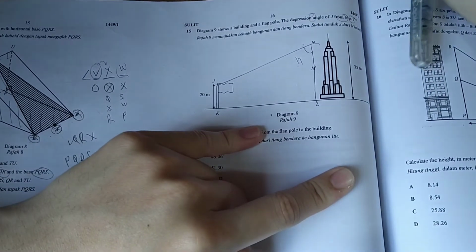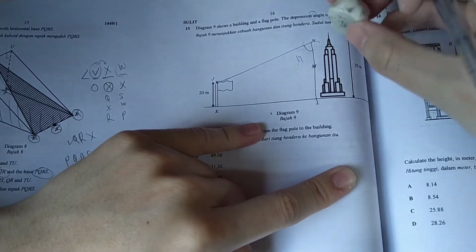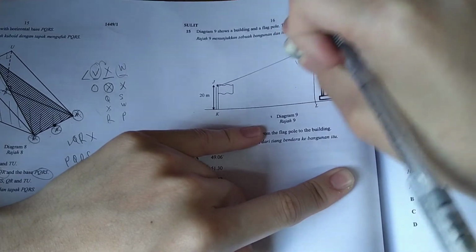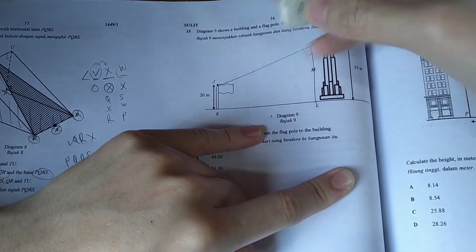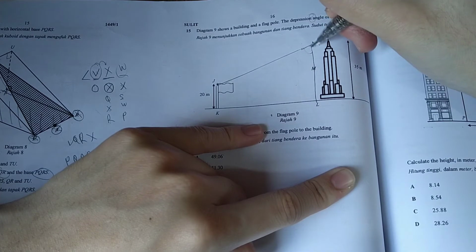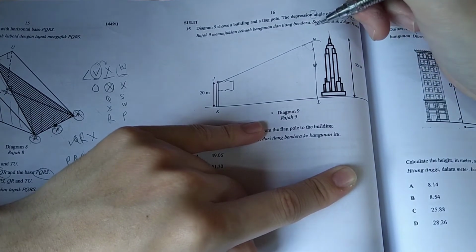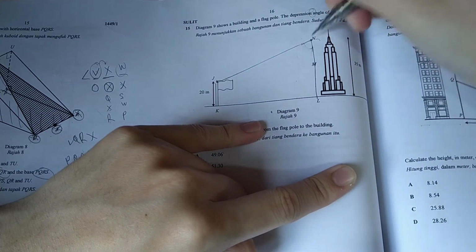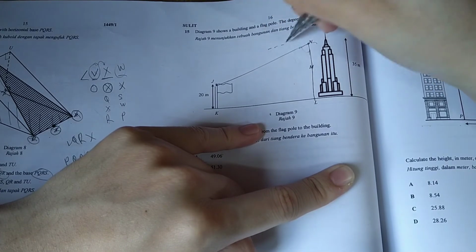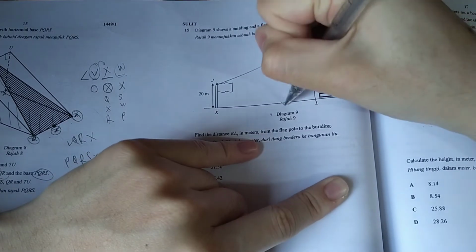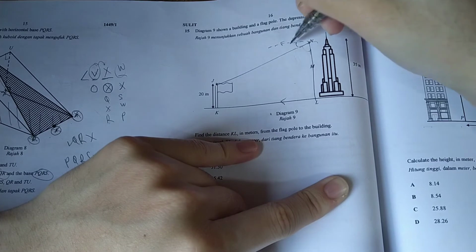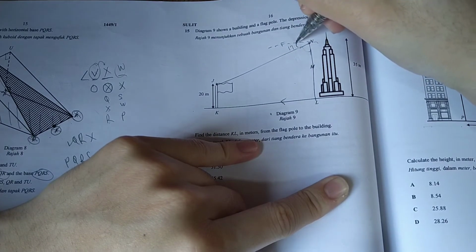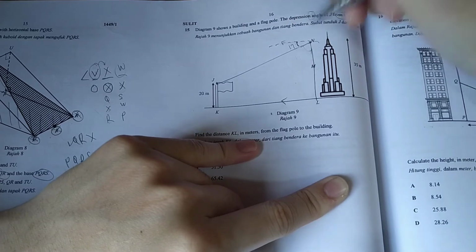Please do not make this kind of mistake. This one is very basic. You don't write 17 here, because I already said angle of elevation and angle of depression always start from eye level. What is eye level? You have to add a line yourself, and the eye level will always be parallel with the horizontal ground. So this should be 17, not here. You have to start from eye level. This is the eye level, so this is the 17.